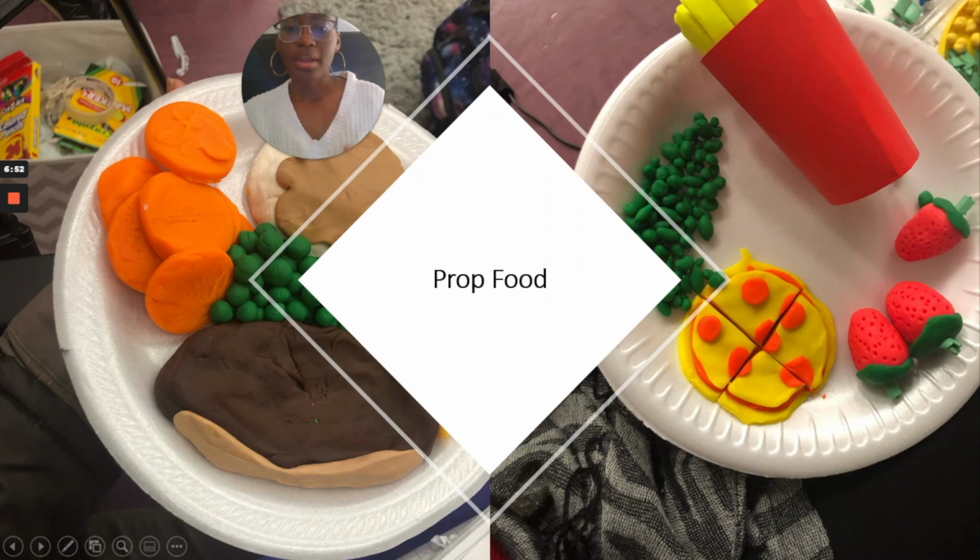We also create food props. They use Play-Doh and foam to create these meals. Here we have a side of strawberries, a really, really small pizza, beans and fries. Then here we have the mashed potatoes, the carrots and the beans.